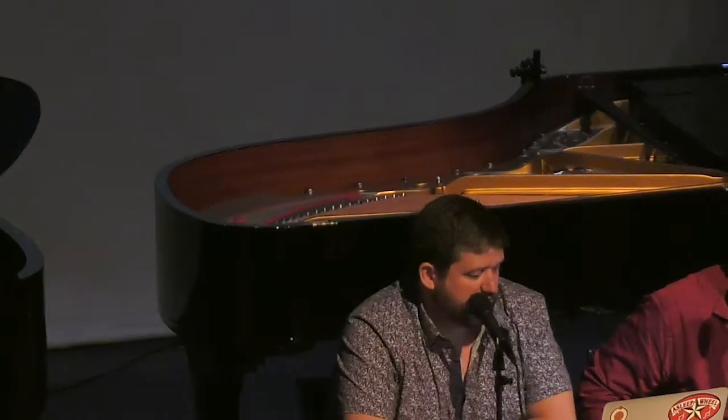When people think of stride piano, they think about these hot licks in the right hand, but I really think the left hand was the big change, and you start to have a walking bass line in the left hand. Whereas in ragtime it was often a march. Do you want to demonstrate that, Bill?